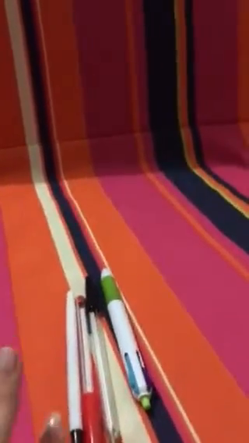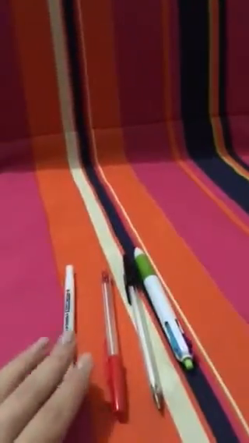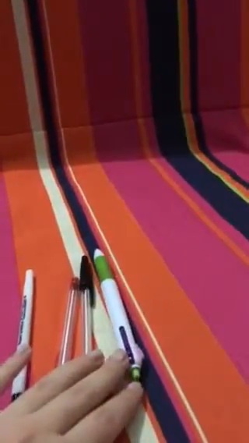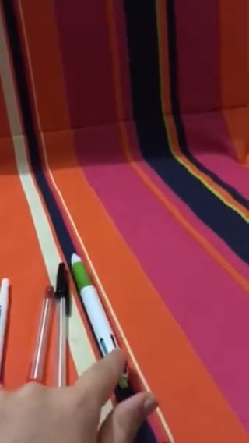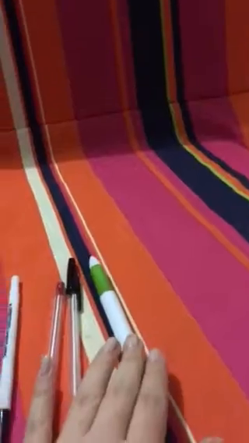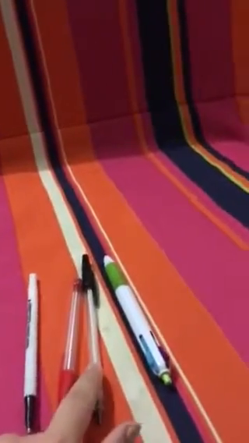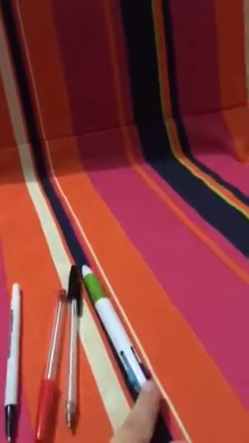So it doesn't matter from which side I start. I can start from here. So I go 1, 2, 3, 4, and I can start from here. And I know I don't have to count from here, because I know even if I start from here, there will still be 4 pens. Or if I start from this pen and go 1, 2, 3, 4, I know that there will be 4 pens no matter where I start counting.